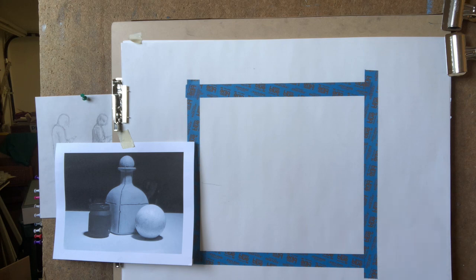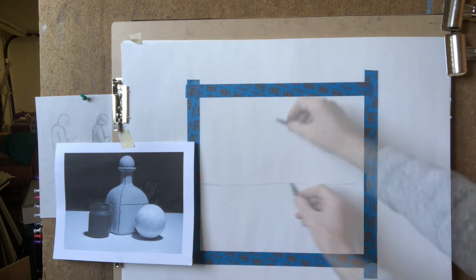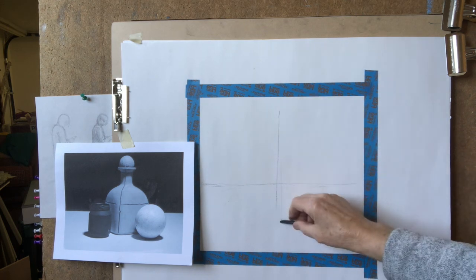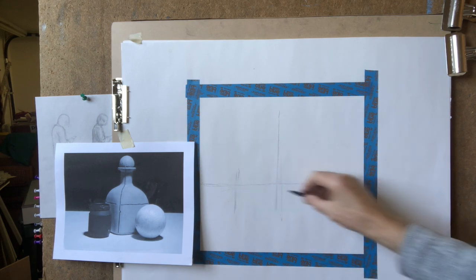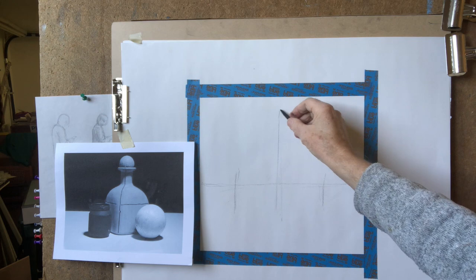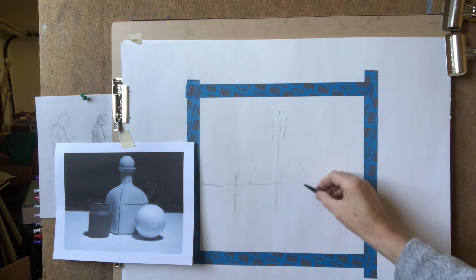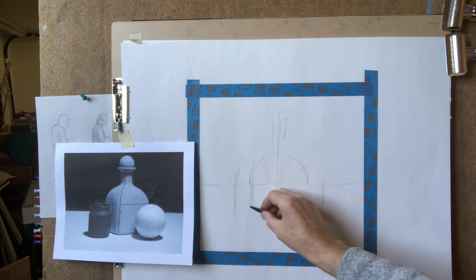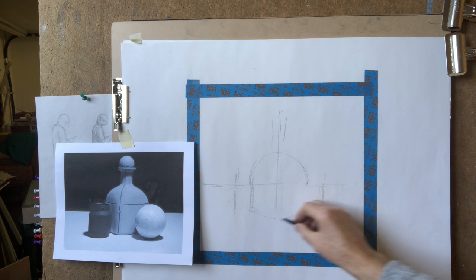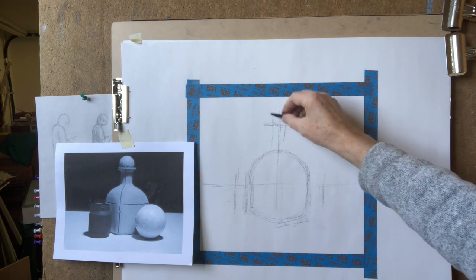I'm going to start off drawing here, just like I normally would. Okay, first, placement of things. Get an idea. I failed to say that this is a 12-inch square centered on a piece of good 18 by 24 paper. Just judging distances.